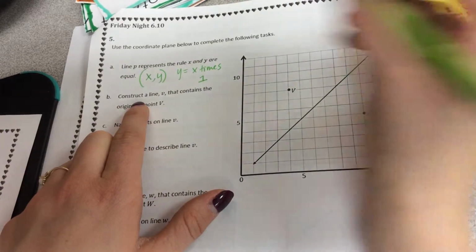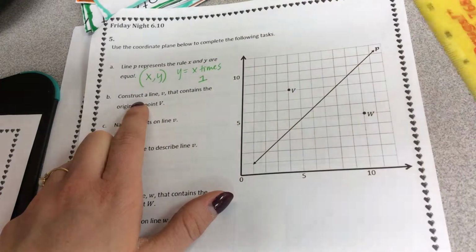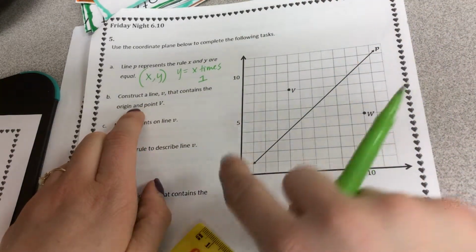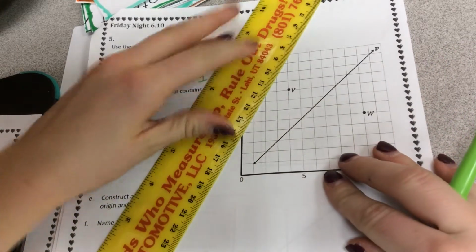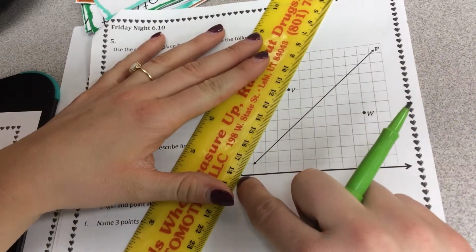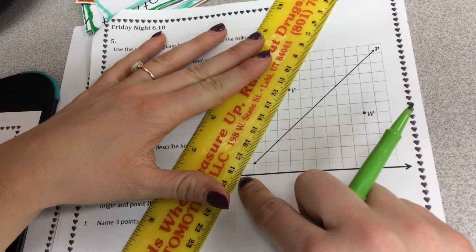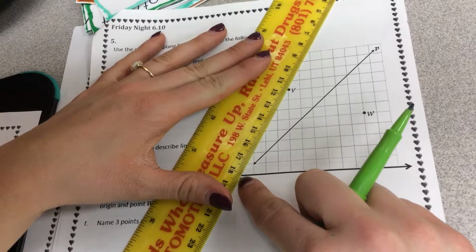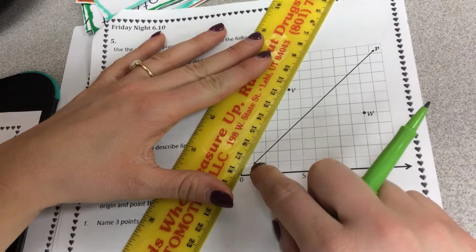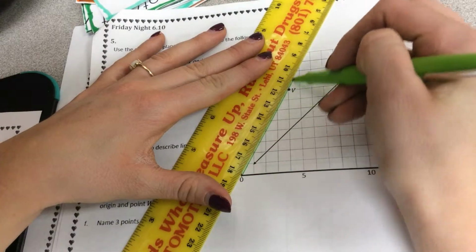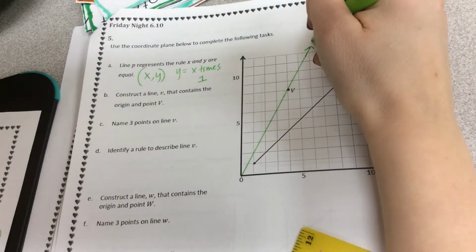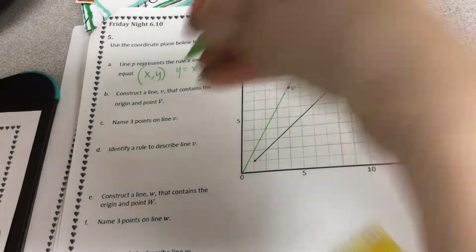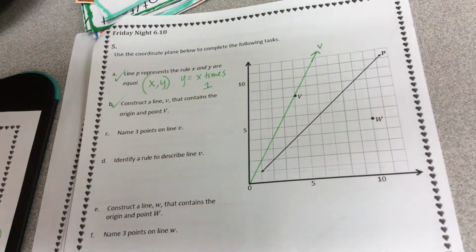B asks us to construct a line V that contains the origin, which is 0, 0, and point V. So our line needs to have the origin and point V in it. So just line up your ruler or straight edge from a paper, whatever you have, and draw your line. There, and we'll label it V. So we've done this and this.